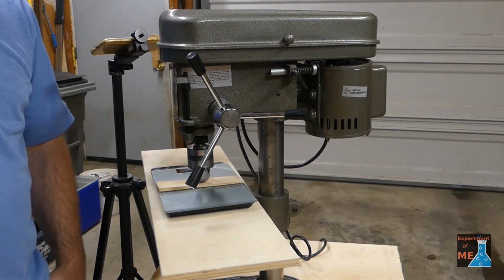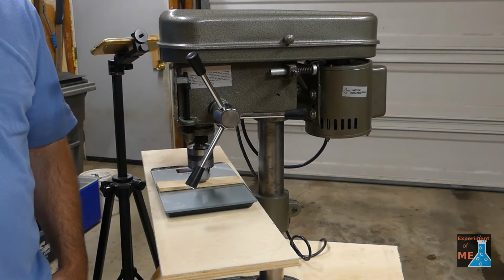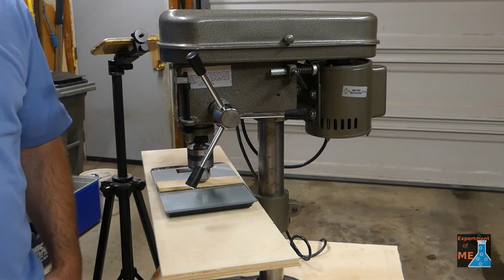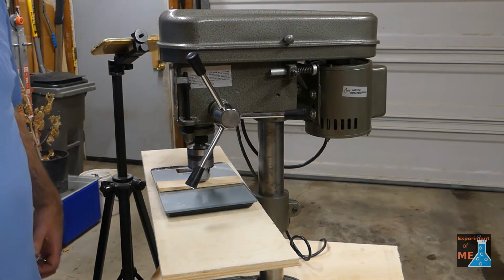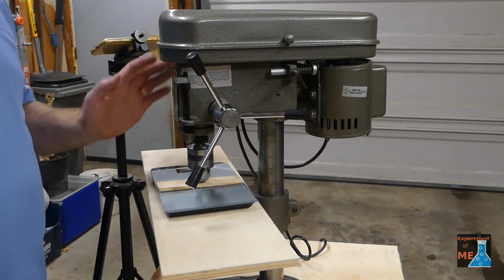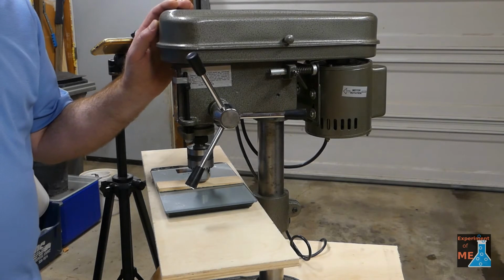Hey there! Today I'm going to talk about a drill press and the mechanical advantage that a drill press presents to the user. So you might ask, why not just use a regular drill?